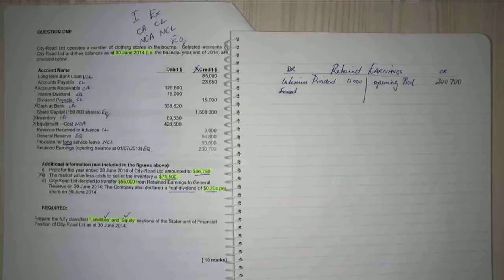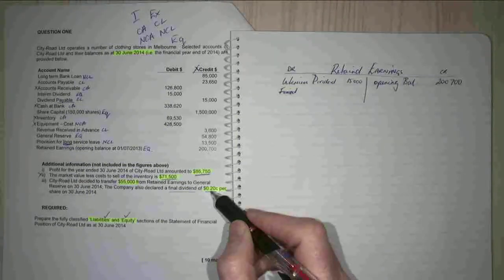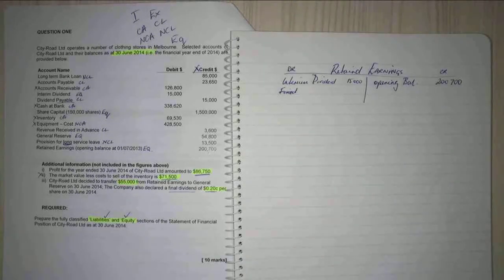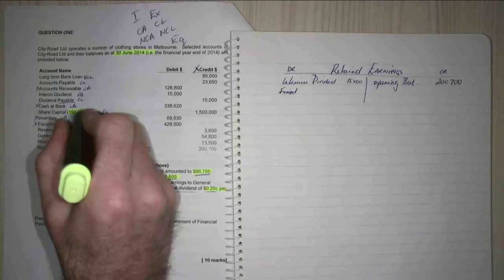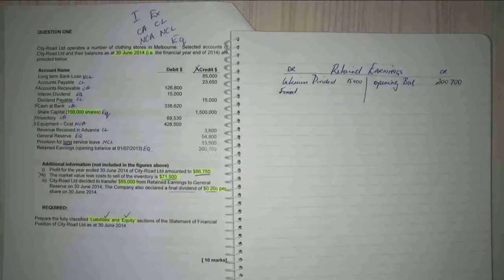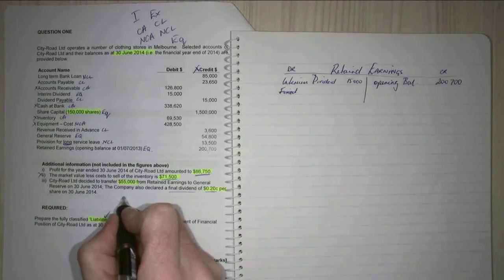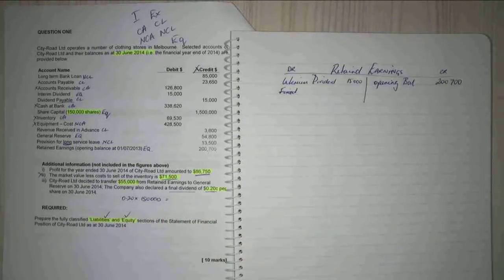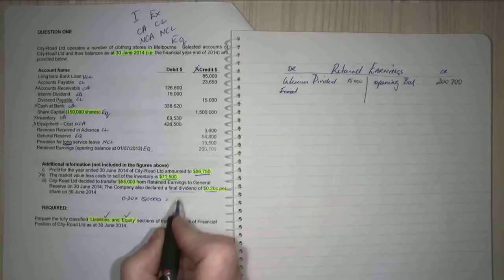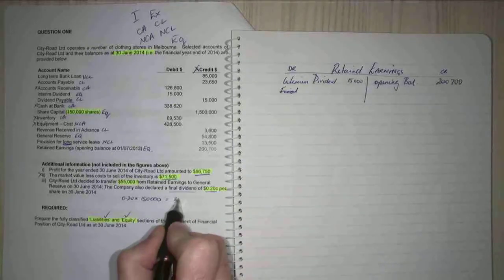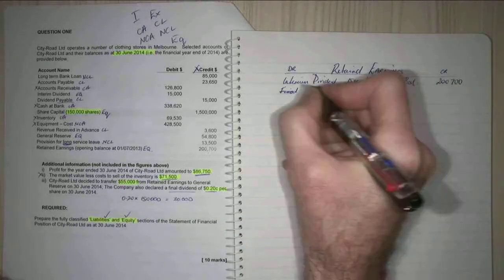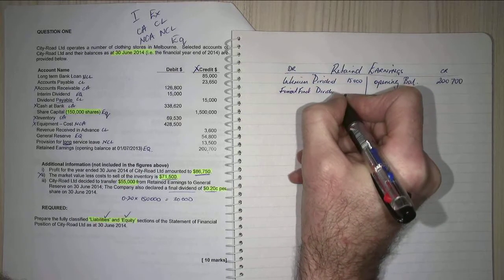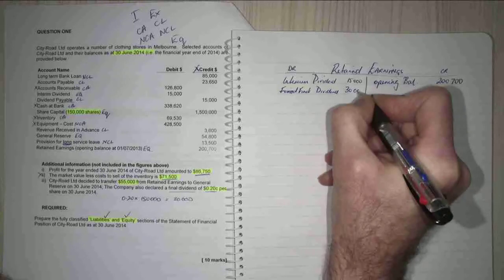Does anyone know? It's 20 cents per share. How many shares do I have? Okay. Got 150,000 shares here. So if I'm calculating my 20 cents per share, equals how much? 30,000. So I've got final dividend of 30,000.